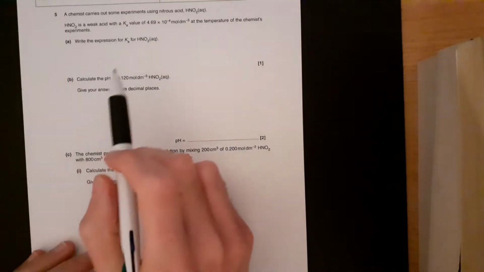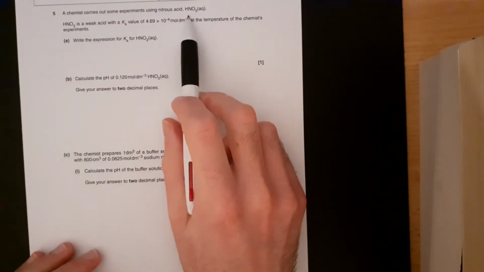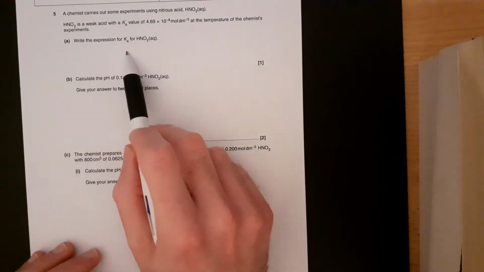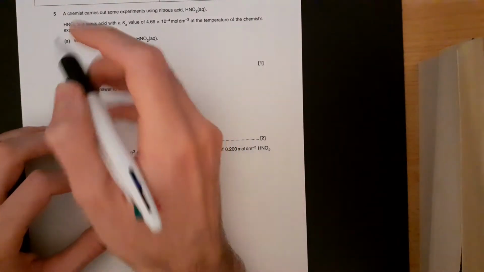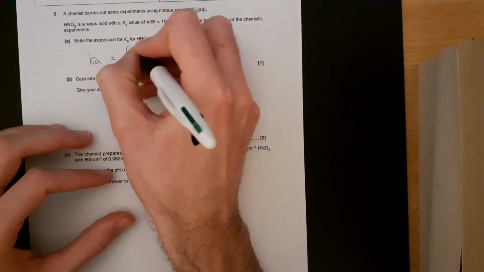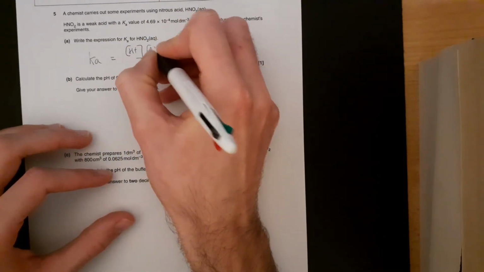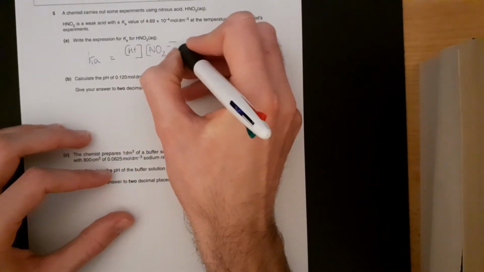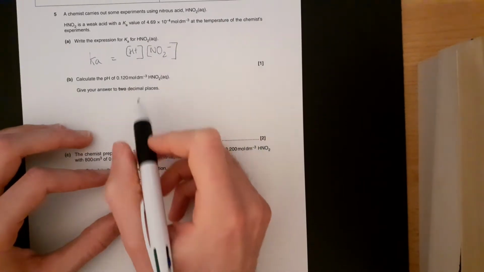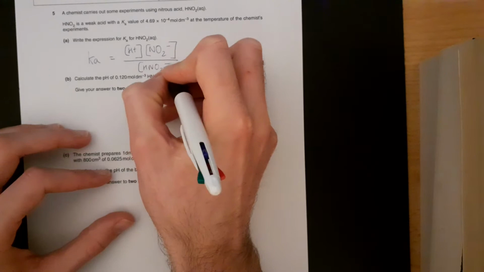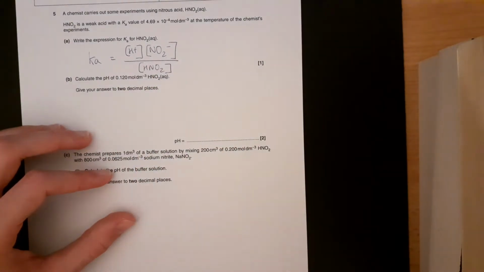So in this first question, it's talking to us about this nitrous acid. So it's a weak acid, it's given us the Ka, wants us to write the expression for Ka. Okay, so this is always the same thing. Your Ka is the products of the acid dissociating. So it's always going to produce the proton, and therefore it must be an NO2 minus ion, and then divided by the concentration of the acid itself. And remember, you do need to use the square brackets to represent concentration.